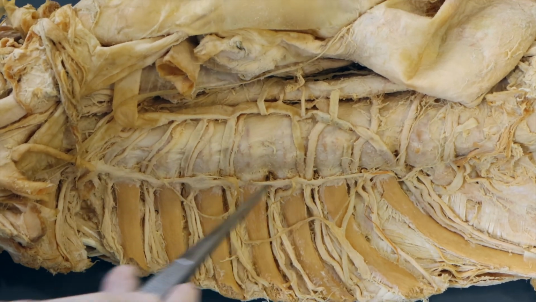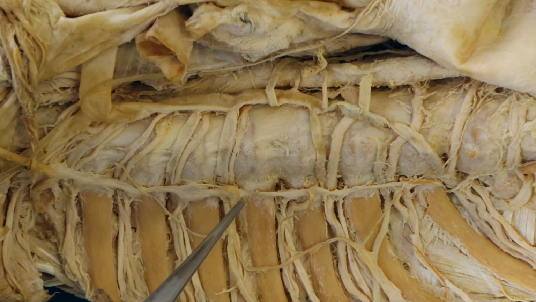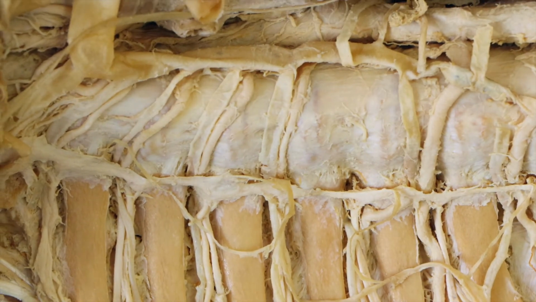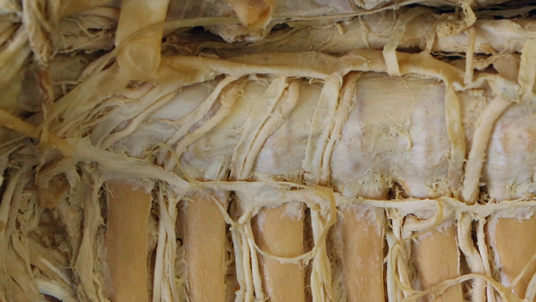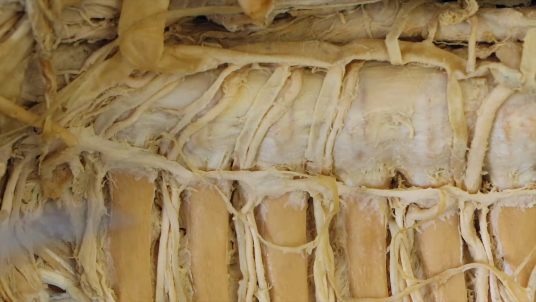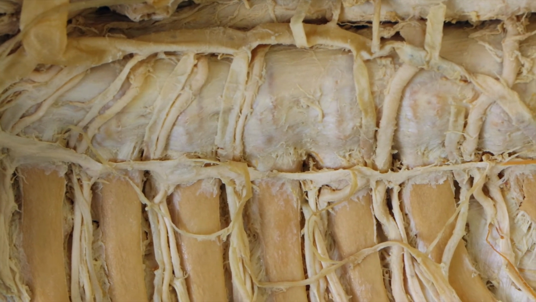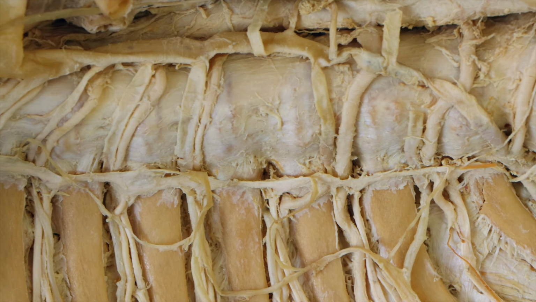This is the sympathetic trunk and the ganglion that you can see in the posterior mediastinum, and all these structures that I mentioned are located there. So they also receive the autonomic nerve fibers as well.